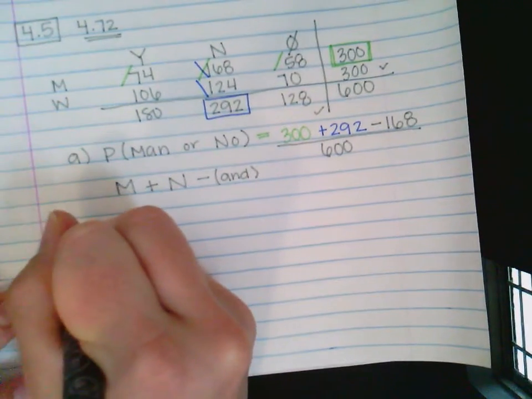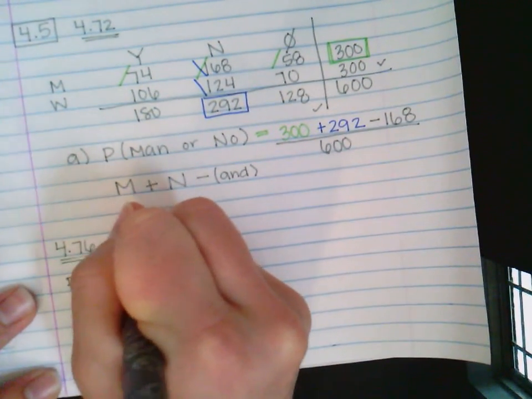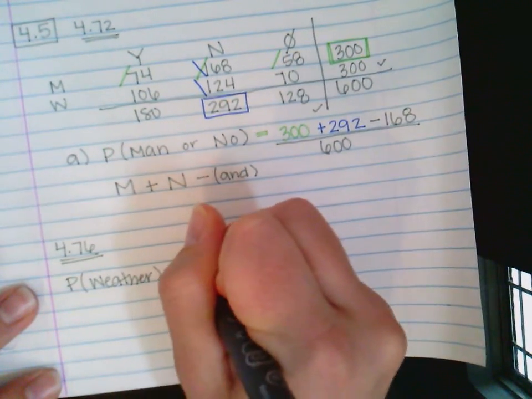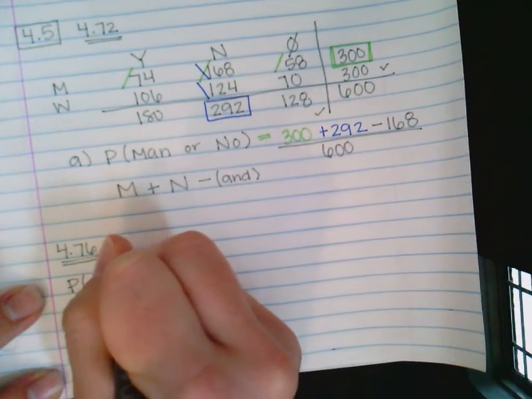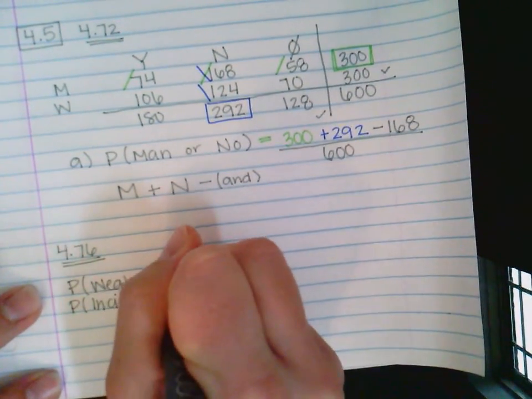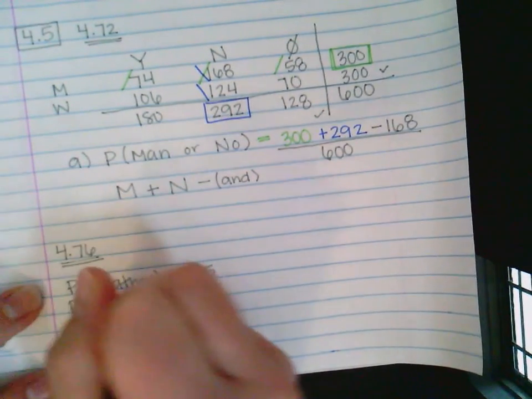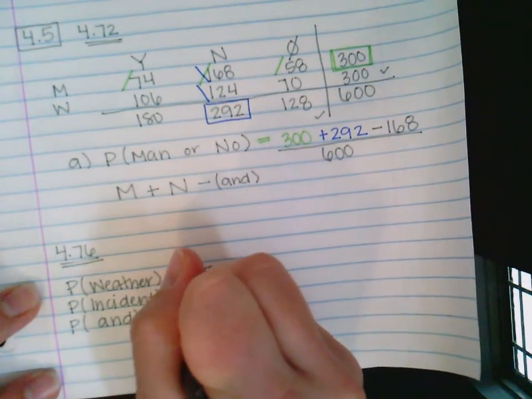So it says the probability that there is bad weather is 0.25, and the probability that there is an incident is 0.15, and the probability of the and is 0.08.